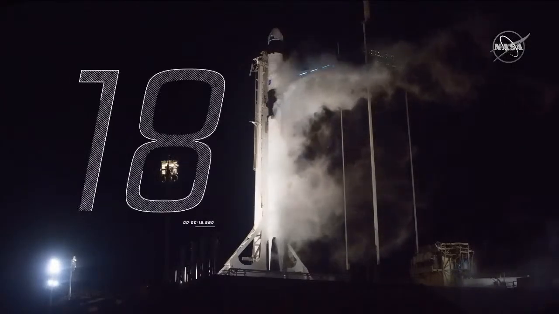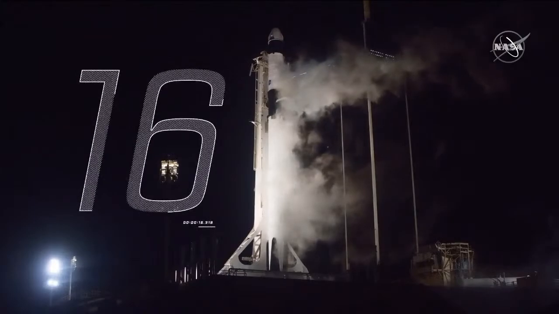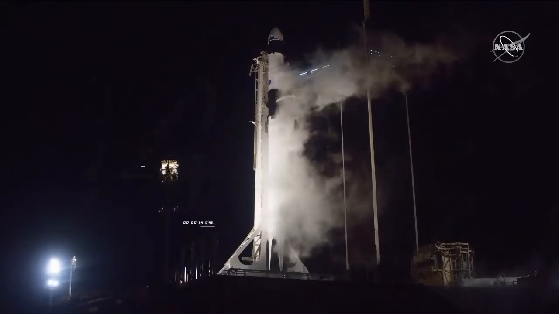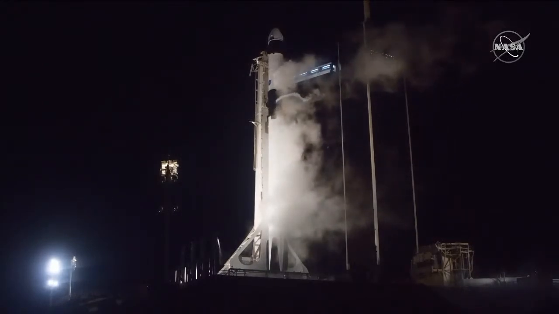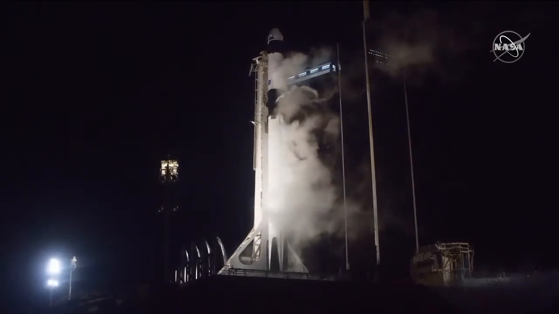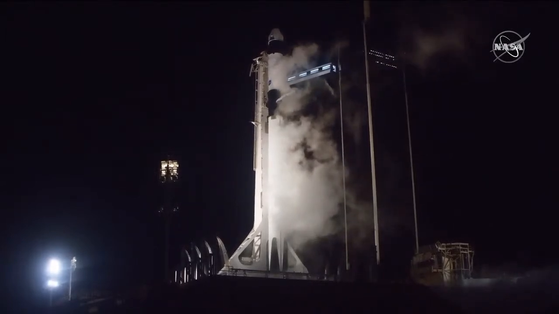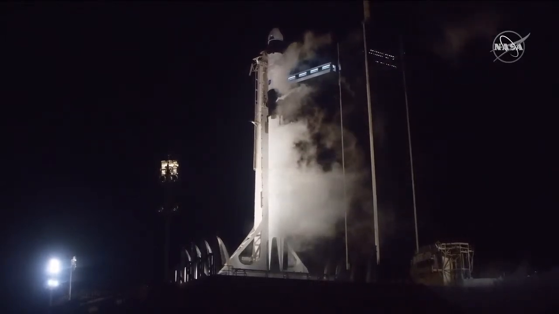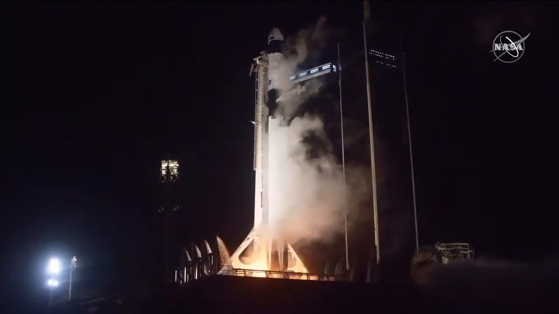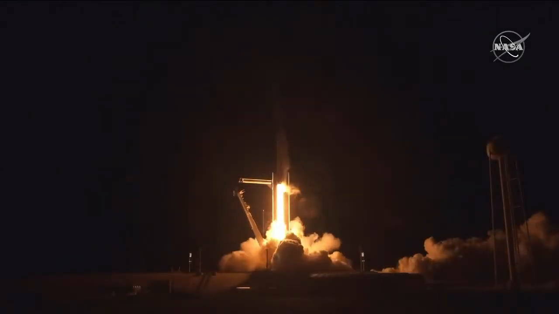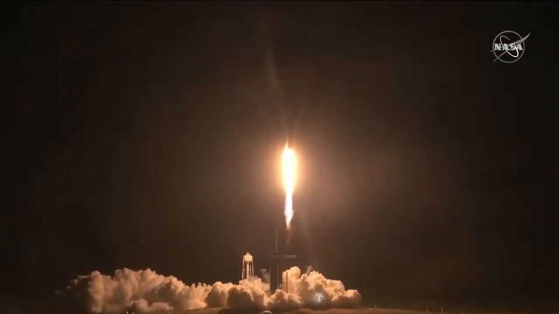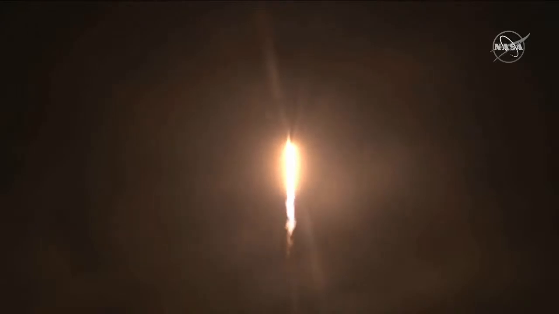20 seconds till liftoff. T-minus 15 seconds. Falcon 9 is configured for flight. 10, 9, 8, 7, 6, 5, 4, 3, 2, 1, 0. Ignition. Liftoff. Resilience rises. Not even gravity contains humanity when we explore as one for all.